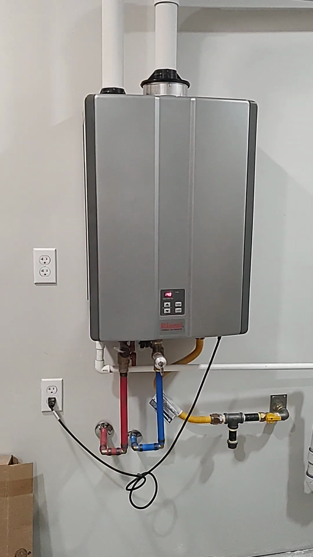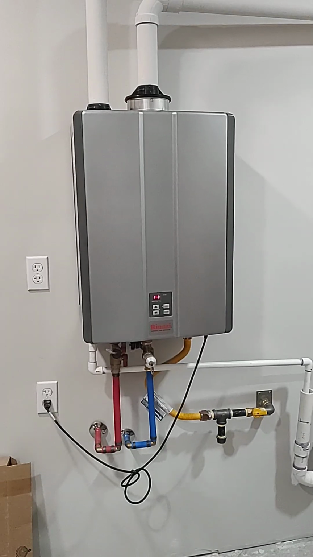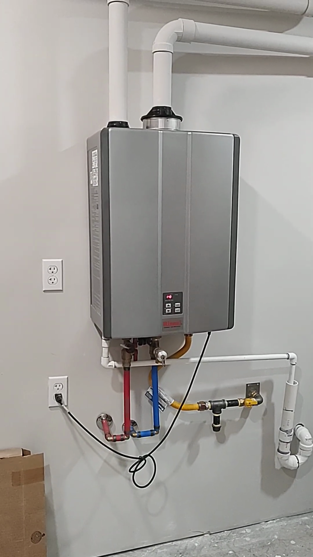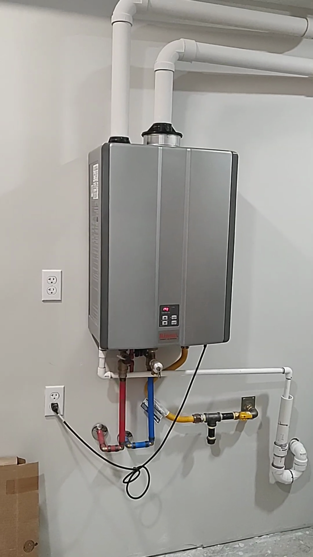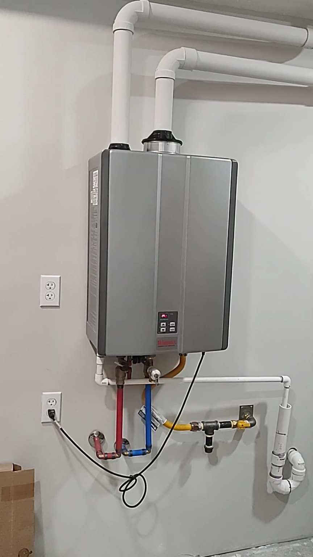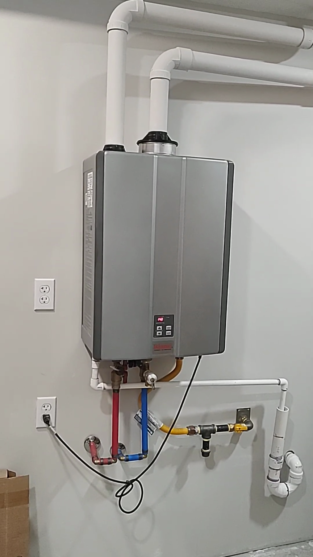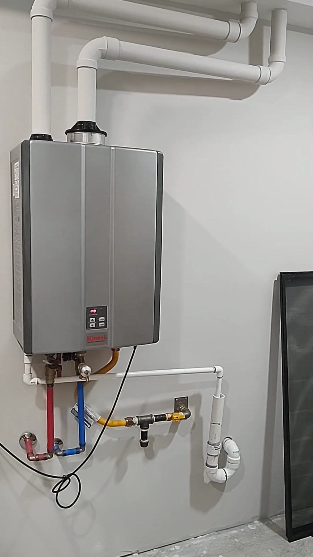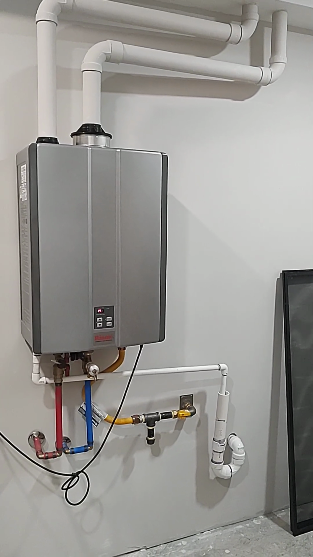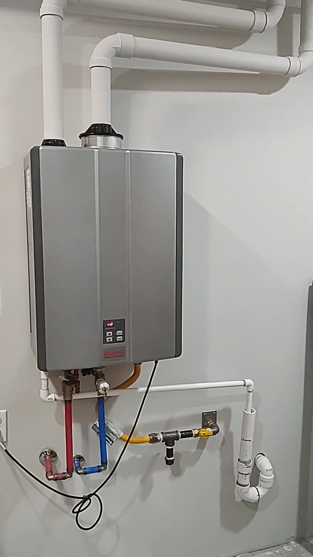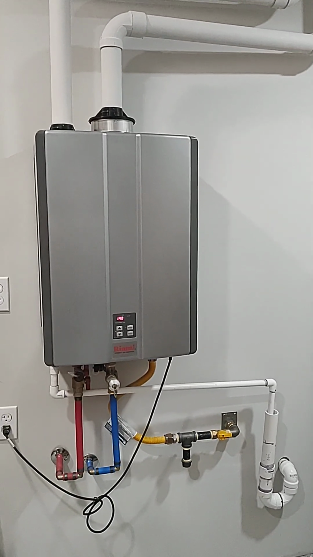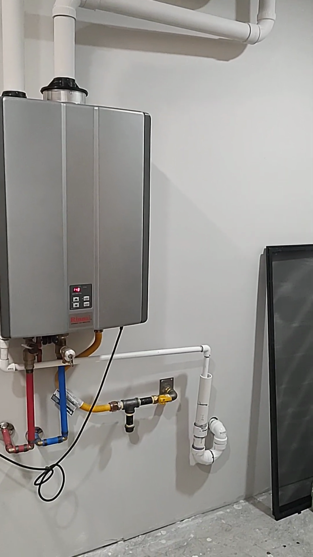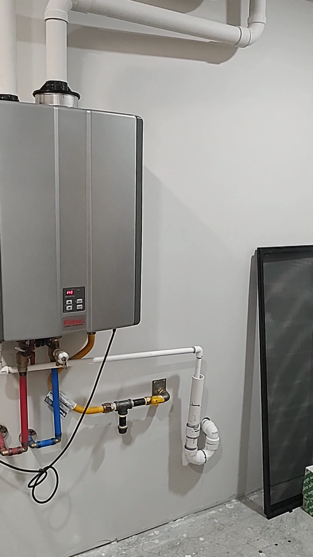This is a mother-in-law suite, so I'm anticipating that elderly people may be here. This unit has a condensation drain on it, and it needed to run to an open drain. So we located the drain so that it's easily accessible. If the system isn't used for a while, then it would be very easy to pour water into that to make sure you have water in your trap.